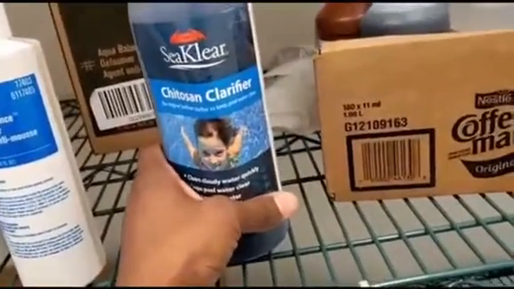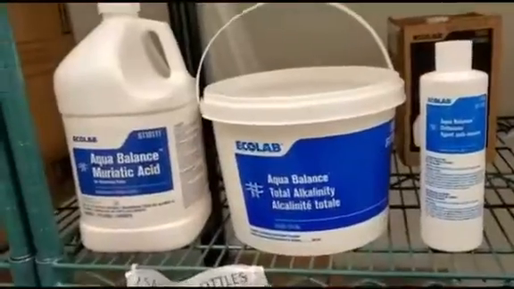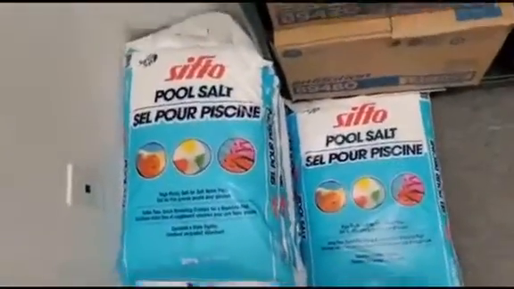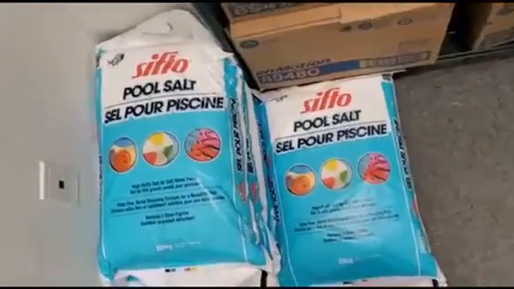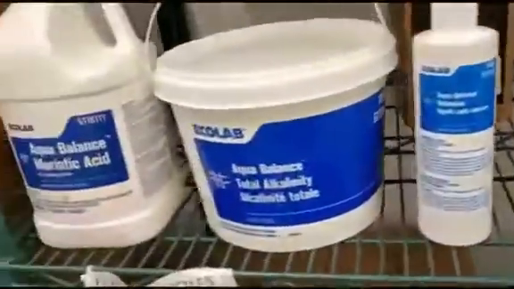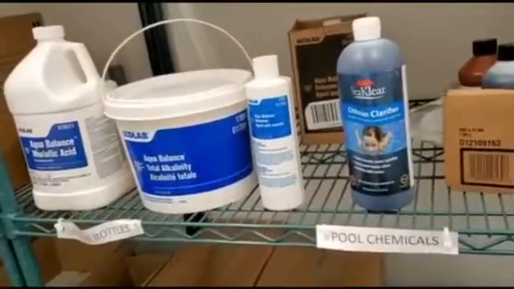So this clears up your water. These are the chemicals, and then of course we have the pool salt. If you have a saltwater pool, it is used to generate chlorine as well. These are the chemicals that you should all have if you have a pool or operate a pool.